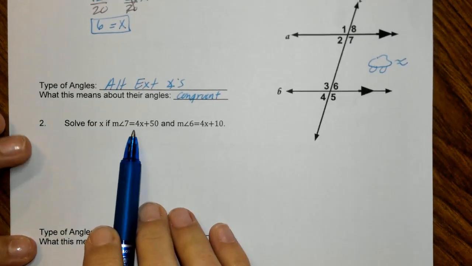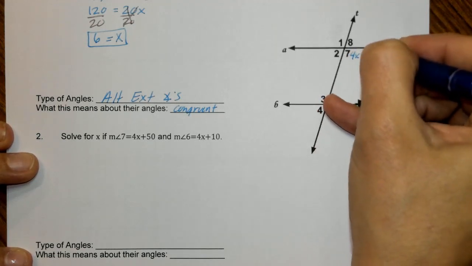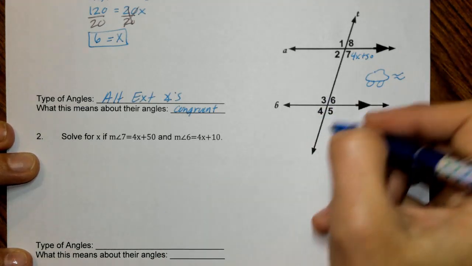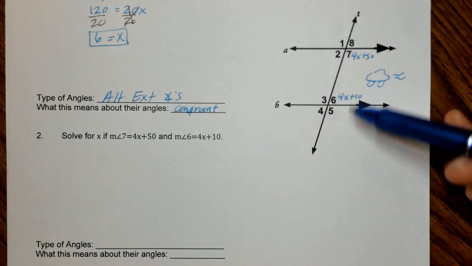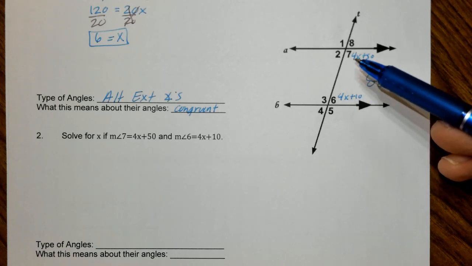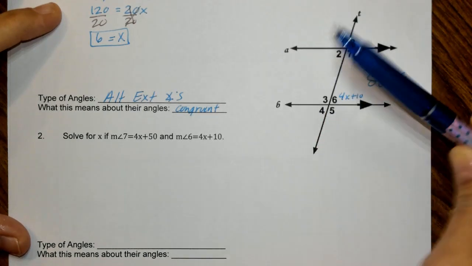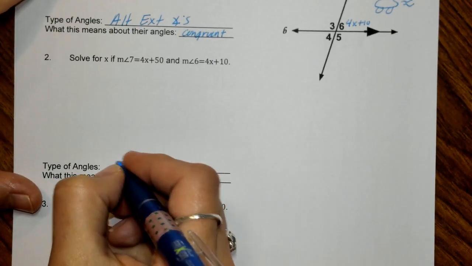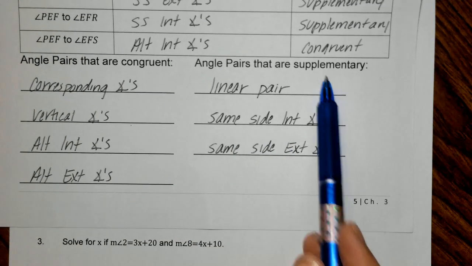We are looking at angle 7 is 4x plus 50. So here, angle 7, 4x plus 50, and angle 6, 4x plus 10. We're noticing that we will be using one of these new angle relationships with the transversal. We're seeing here with the transversal, we are on the same side, and we are interior to the road. Same side, interior. So down here, I'm going to put SSIA, shorten it up. And we look on our previous page for our same side interior. We're seeing it's here under supplementary.